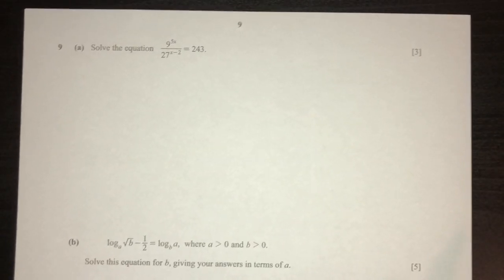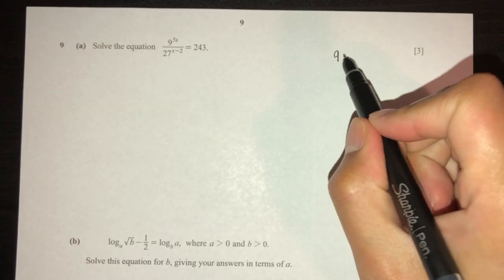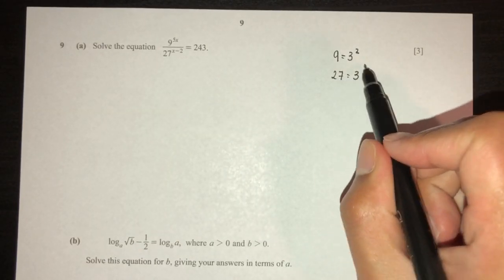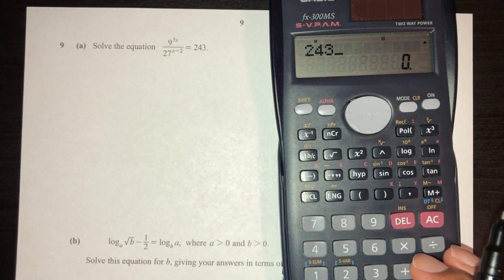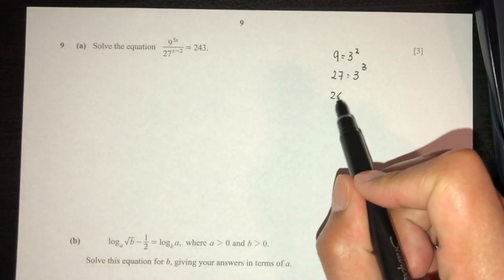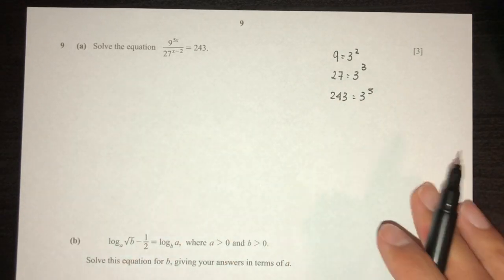Now we have to solve the equation for this one. Now if you observe, 9 is what? 3 power 2. 27 is 3 power 3. What is 243? 243 should be 3 power 5. Okay. So let's simplify.